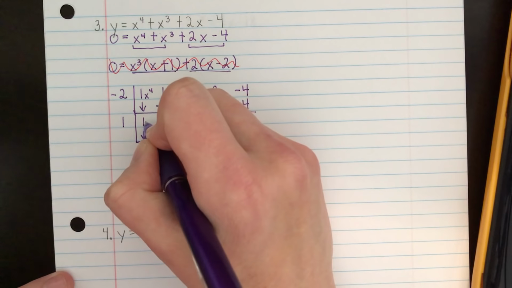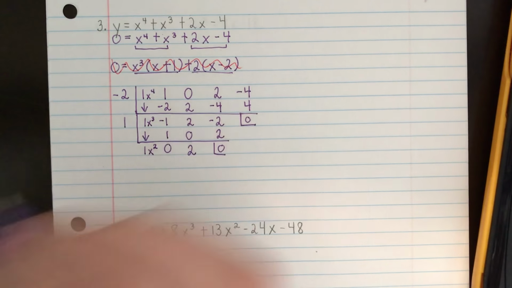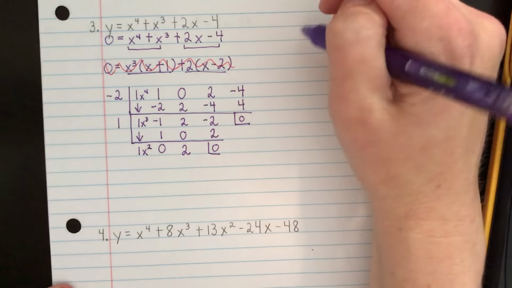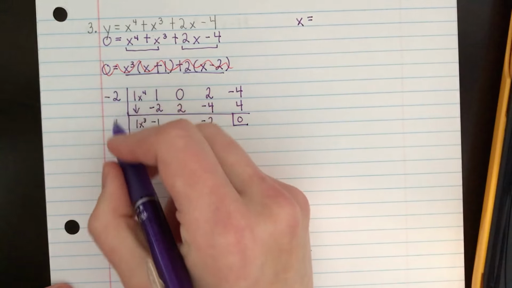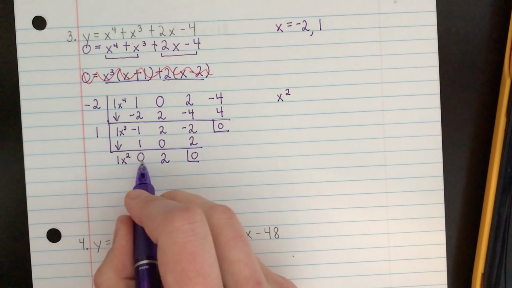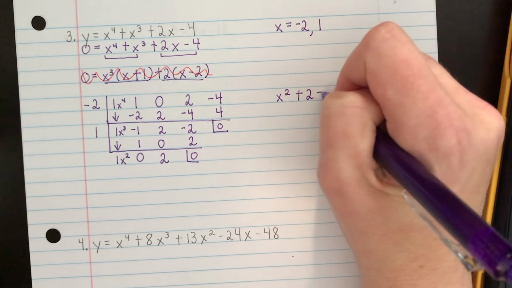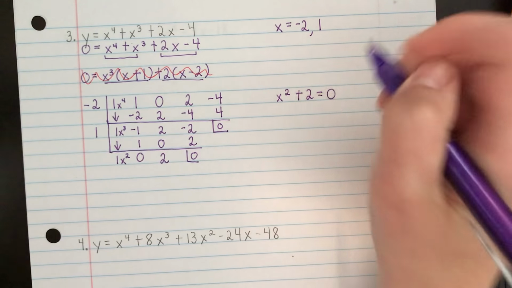So remember, you go 1 degree down. So this would be x to the 3rd, and what I have now would be x squared. Well, that makes perfect sense because I have two solutions. They are -2 and +1, got them from the calculator. Okay, and that leaves me with a quadratic, 1x squared plus 0x, no reason to write that, plus 2 equals 0.